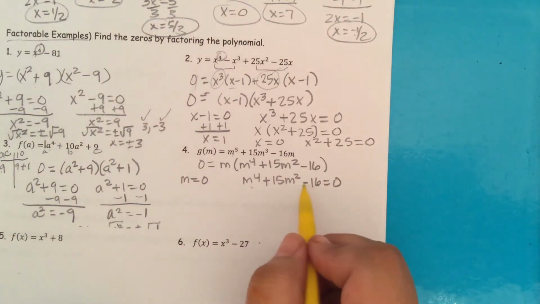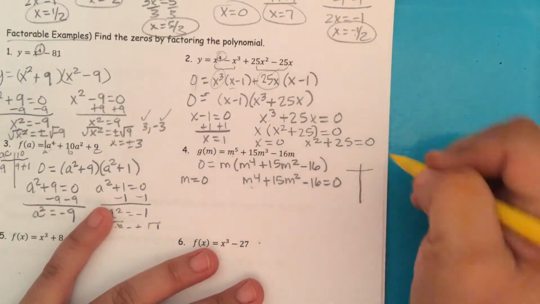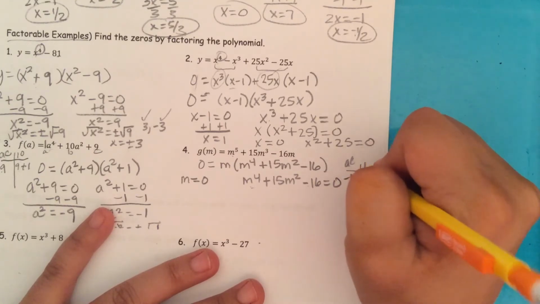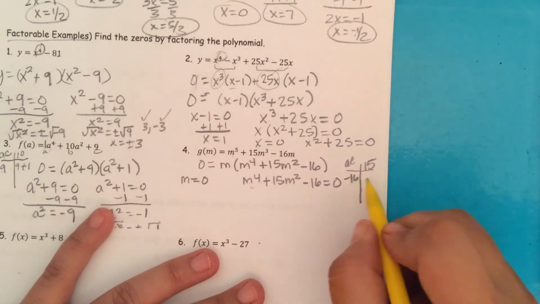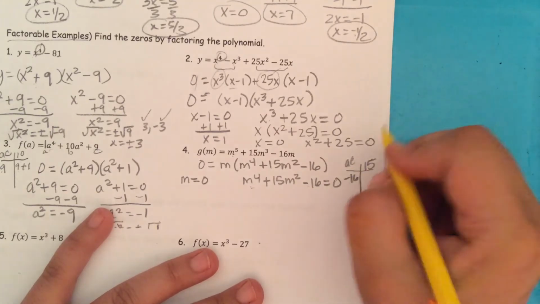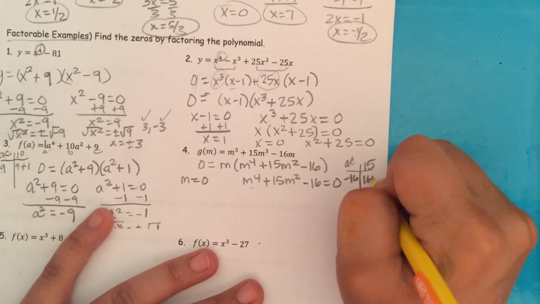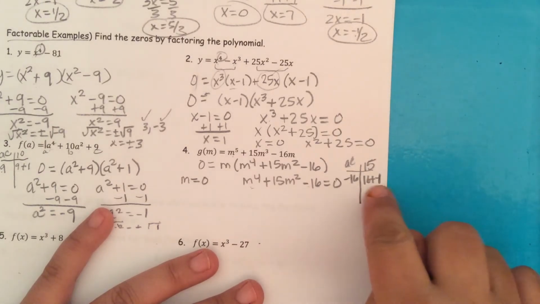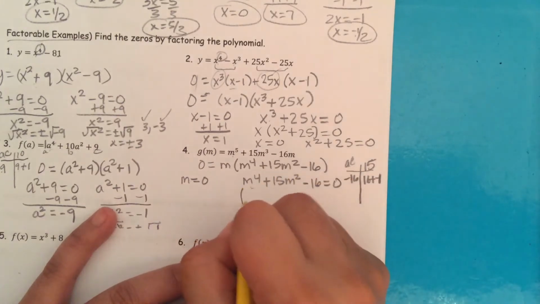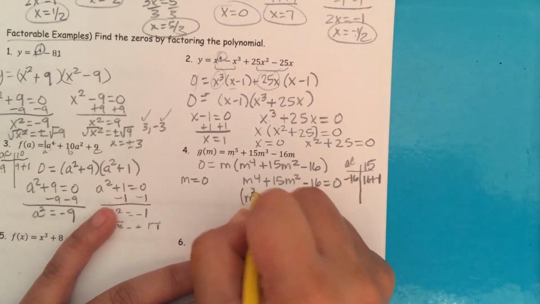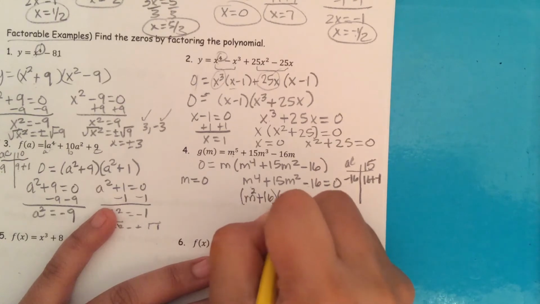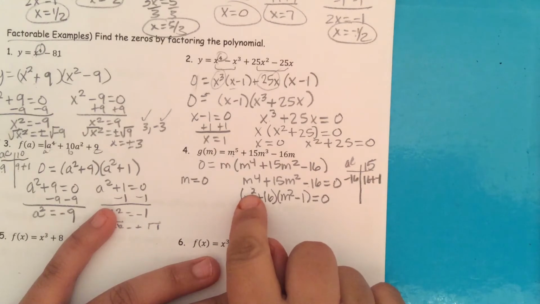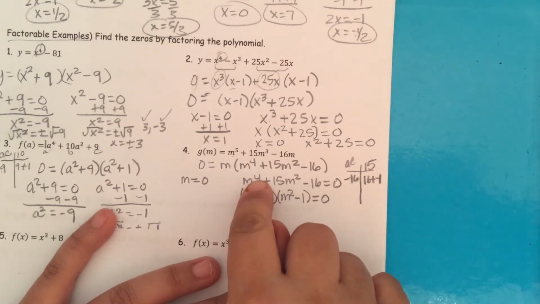So this I'm going to try to factor using a times c, which is negative 16, and then 15. Two numbers that multiply to negative 16 and add up to 15. Well, 16 plus a negative 1. Multiply those two, you get a negative 16. Add those two, you get 15. So that's going to be m squared plus 16 times m squared minus 1 equals 0.